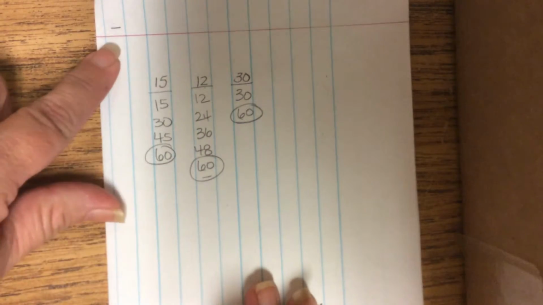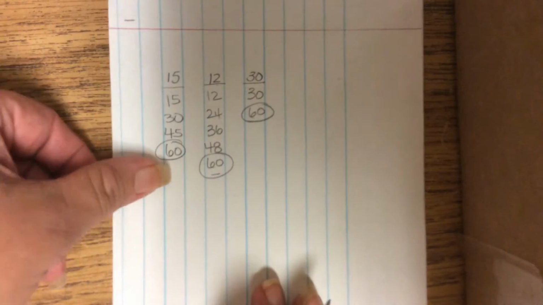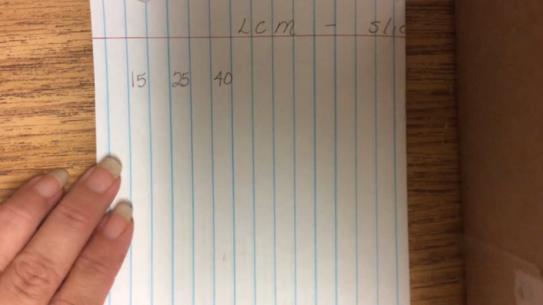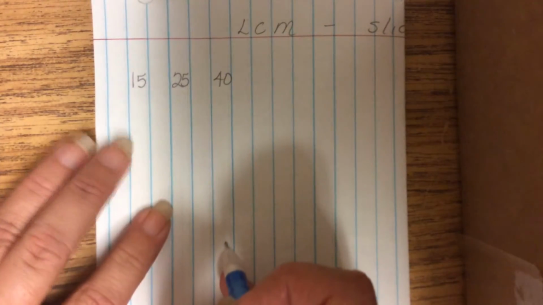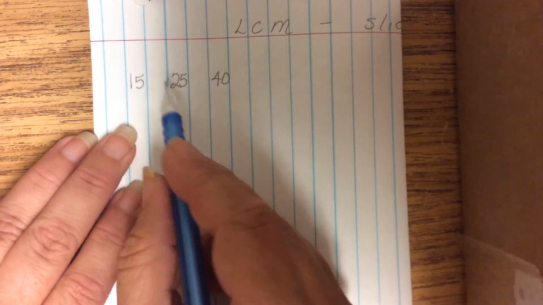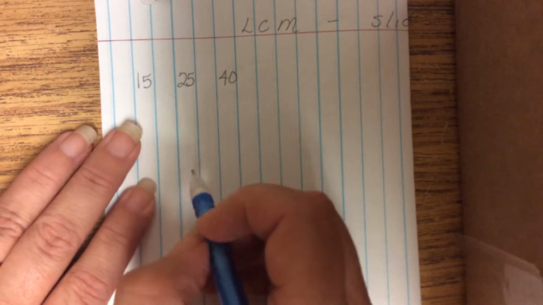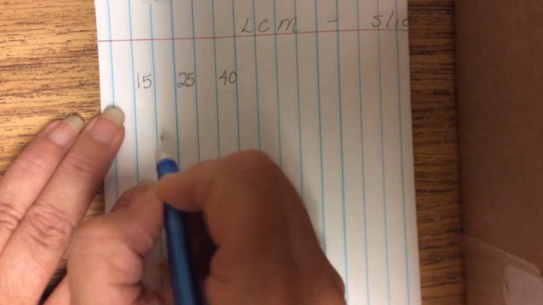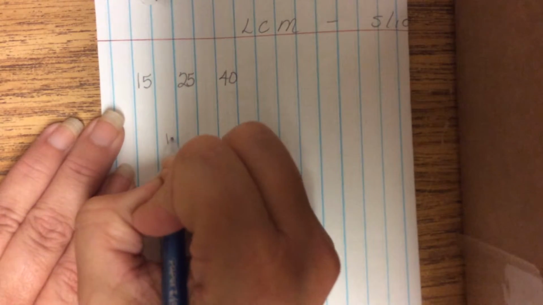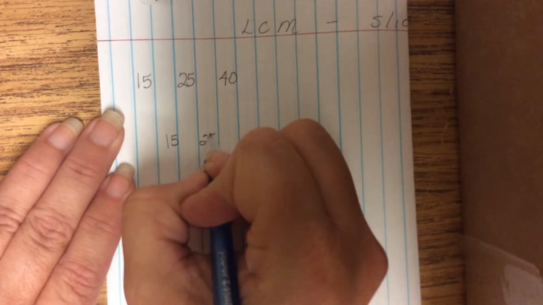Okay, so you can do that. Lists are great, but sometimes your LCM is going to be a large number, and you would never want to find something that high. So here's another technique that you can use. You're going to find the LCM of the first two numbers. So I'm going to put it in a slide because that's my favorite. It's the easiest. I don't tend to forget things.